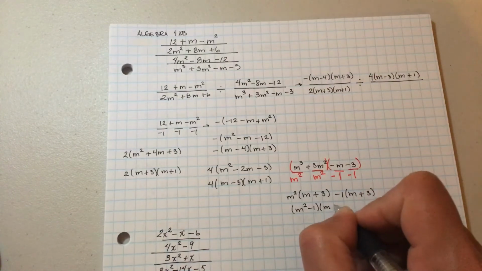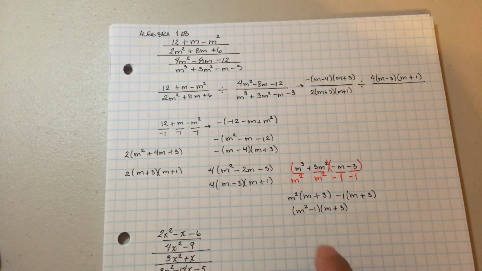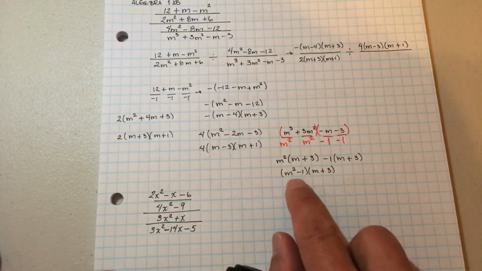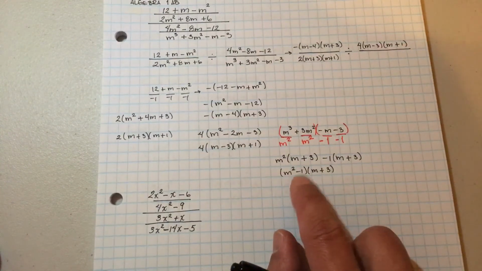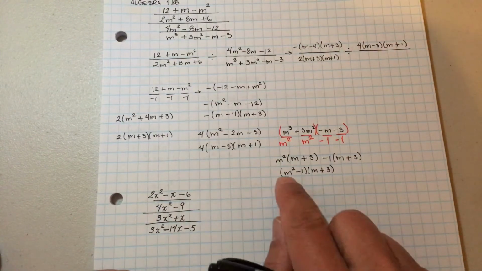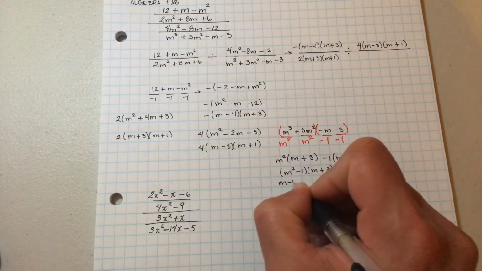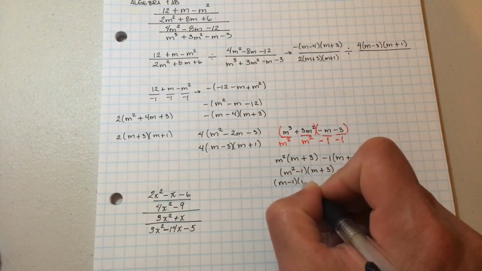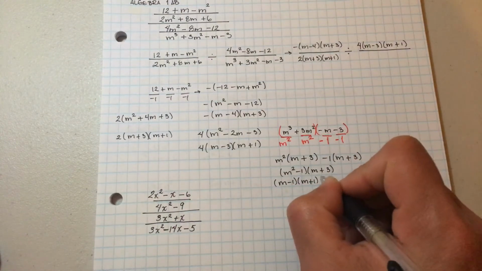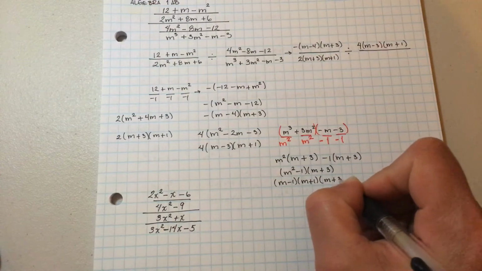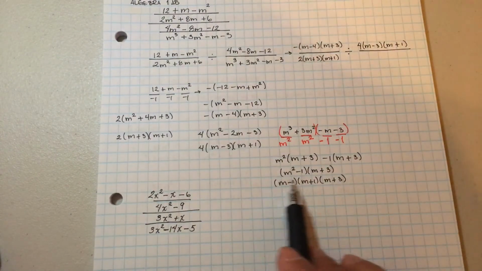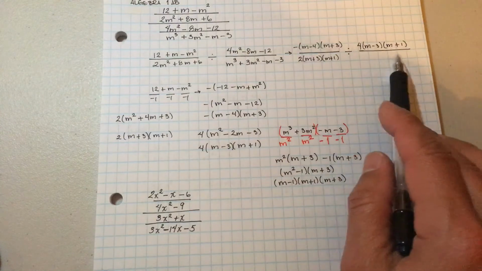And then m plus 3. Now if you notice, this guy is a difference of squares. Si pueden mirar, este es un cuadrado perfecto. Okay, entonces esto se puede factorizar también. So this guy can factor into m minus 1 and m plus 1. And then the m plus 3 is just right there next to it. So this whole thing would go here.